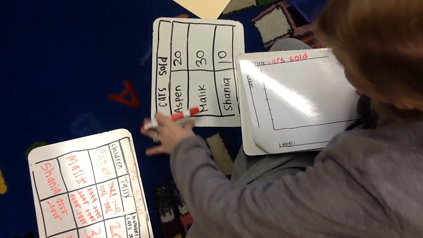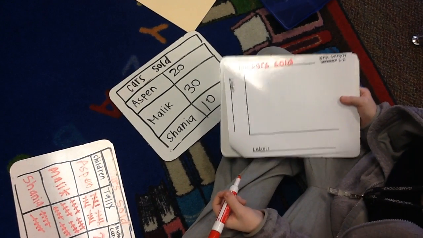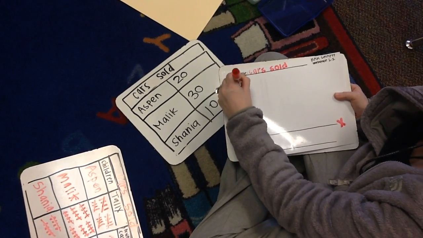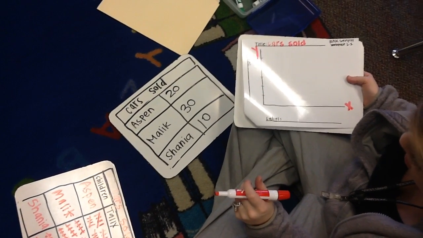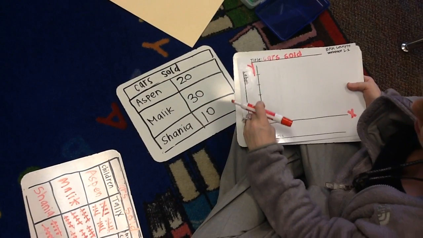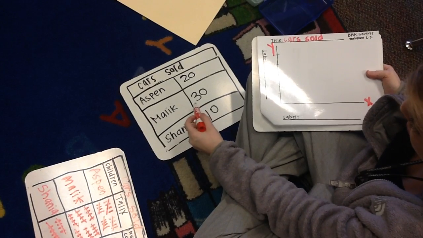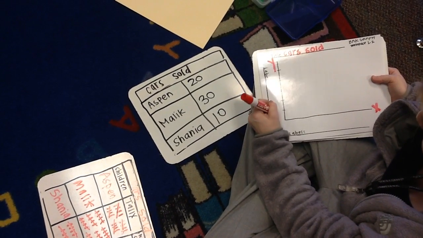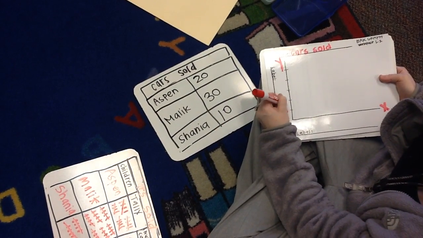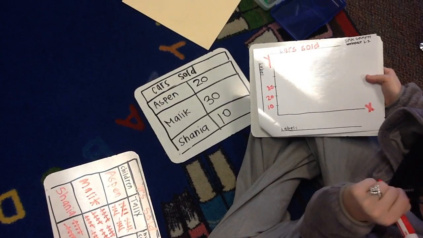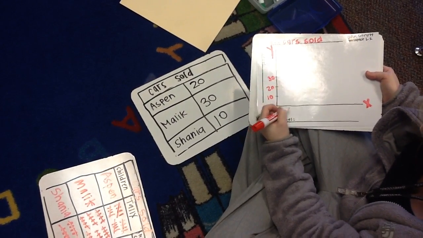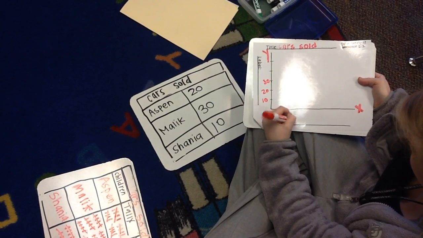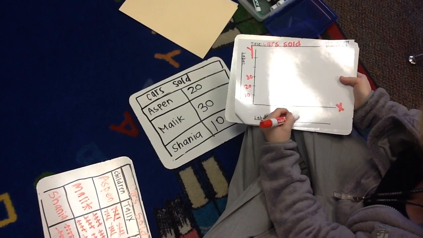Now, I'm looking at my numbers. And we'll go over this more in detail, but I just kind of want to go ahead and tell you guys this. This is what's called our x-axis. And this is what's called our y. So for this specific bar graph, I'm going to put my number of cars sold on this side. And I see that the highest number I have is 30. The lowest number that I have is 10. So I'm thinking I'm going to start off by counting by tens. So 10, 20, 30. And I need to go down here because this is going to be who sold what. So this is going to be our children, aka our salespeople.